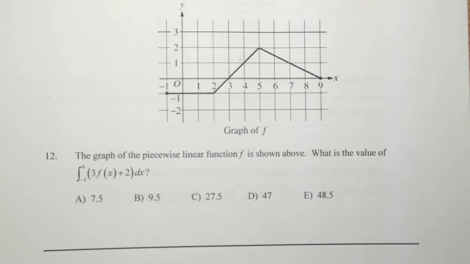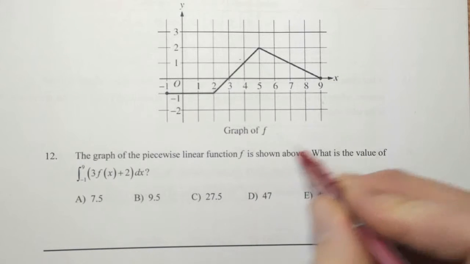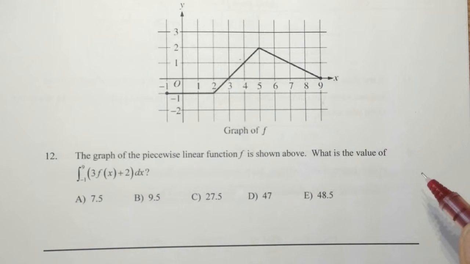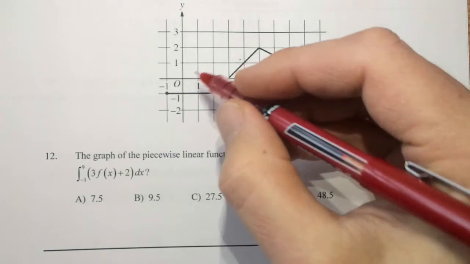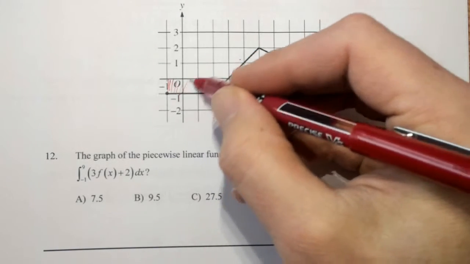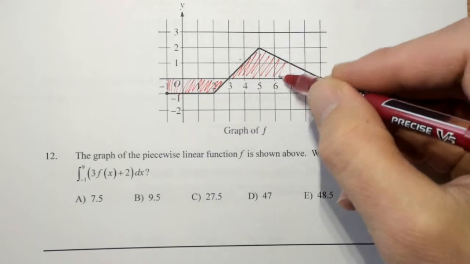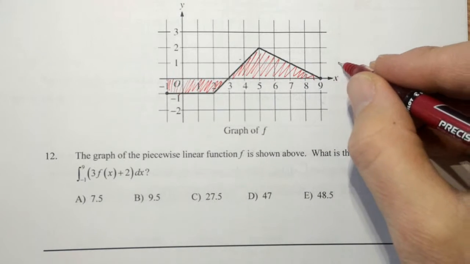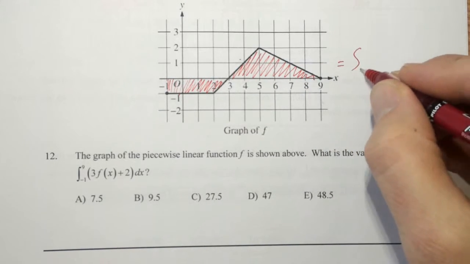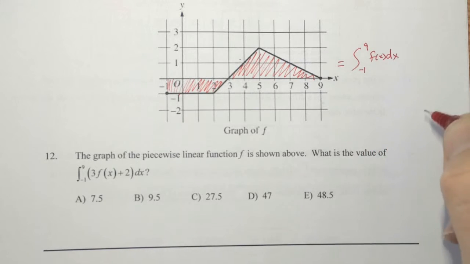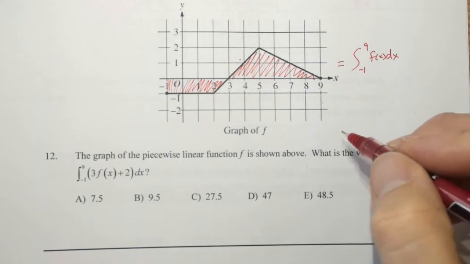Problem 12 is a wonderful problem. We're given the graph of f shown above, and we want to find the value of the integral from -1 to 9 of 3 times f of x plus 2. Well, if we find the sum of the areas of these two regions right here, that will be equal to the integral from -1 to 9 of f of x dx. And then we can take care of the 3 and the plus 2 afterwards. So let's get these areas for starters.